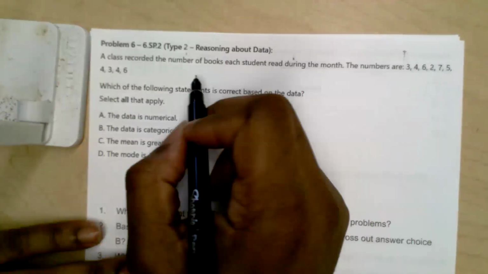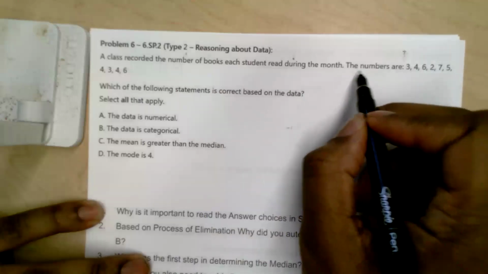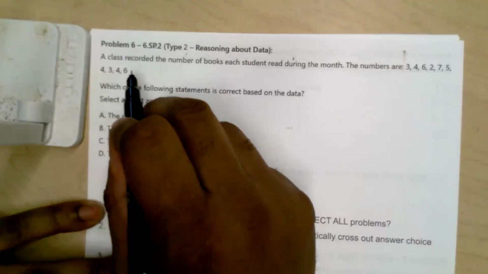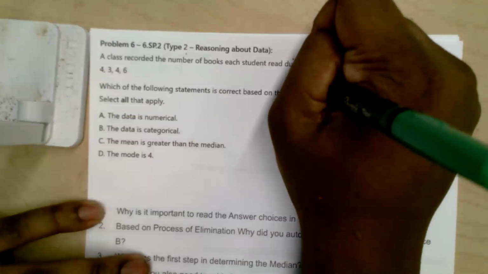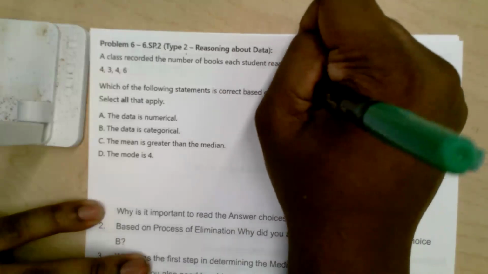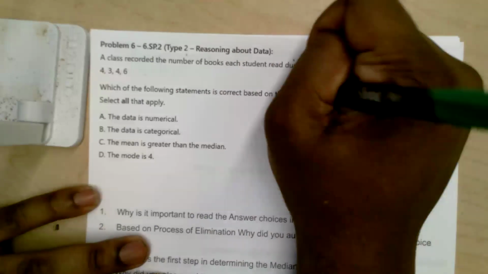A class recorded the number of books each student read during the month. The numbers are 3, 4, 6, 2, 7, 5, 4, 3, 6. Okay. So students read a certain number of books. I think writing this information down when you're dealing with numbers is good so you can know what these numbers represent.